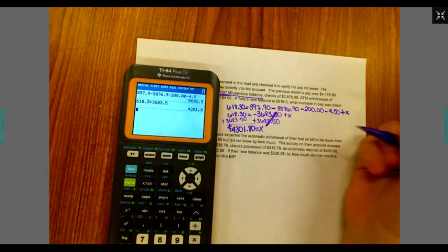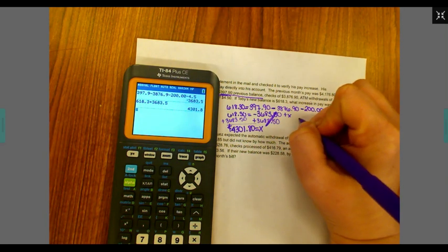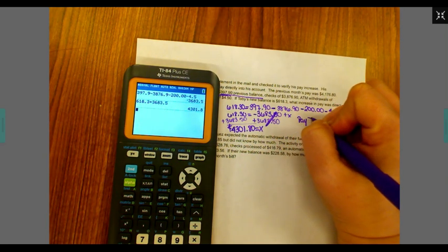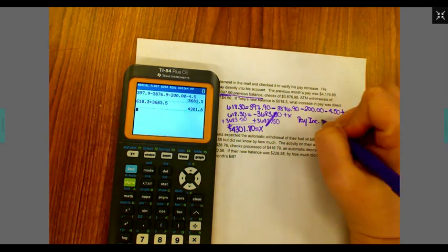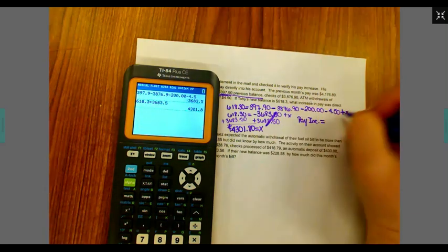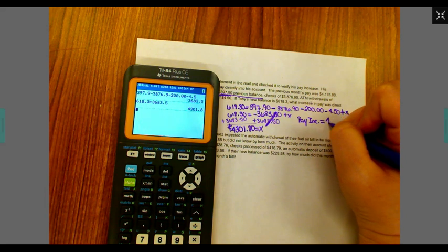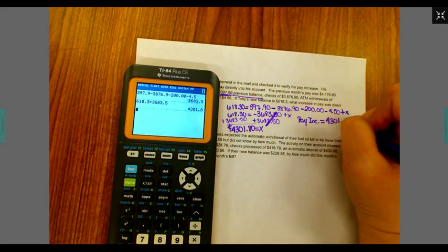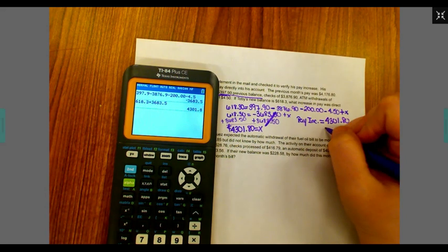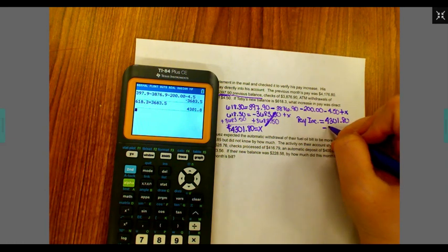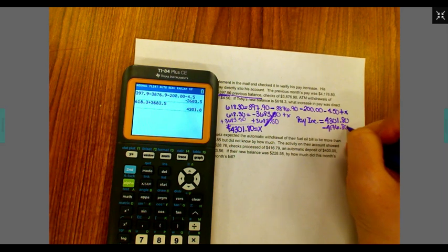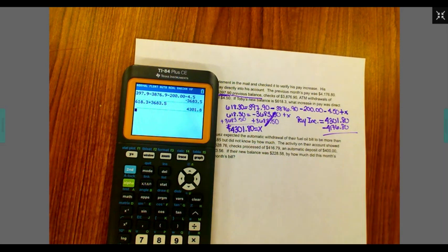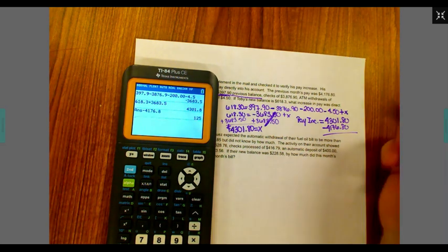So what we want to do: our pay increase is going to equal our current month's deposit, the $4,301.80, and we're going to subtract the previous month's deposit, which was the $4,176.80.